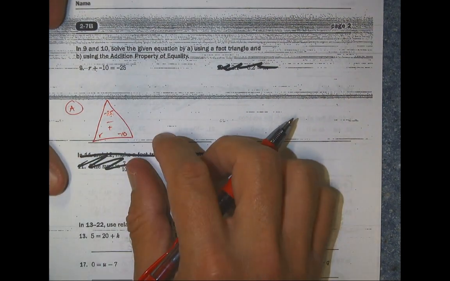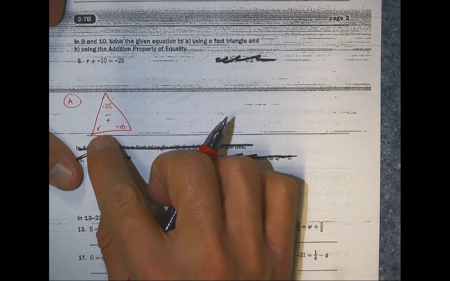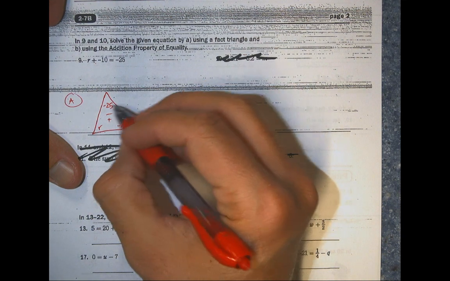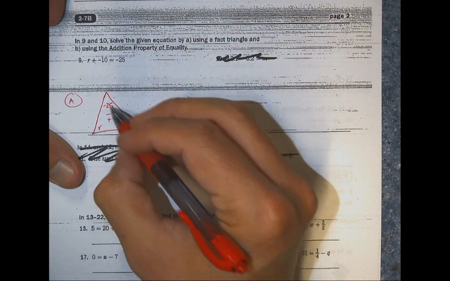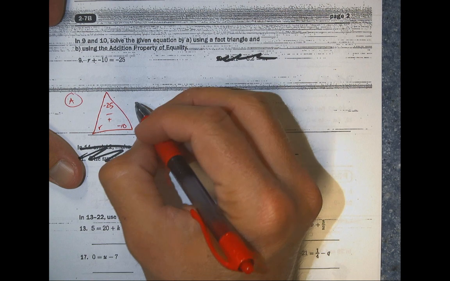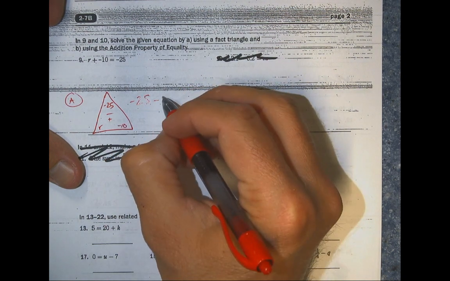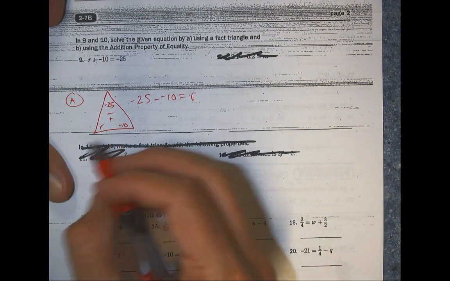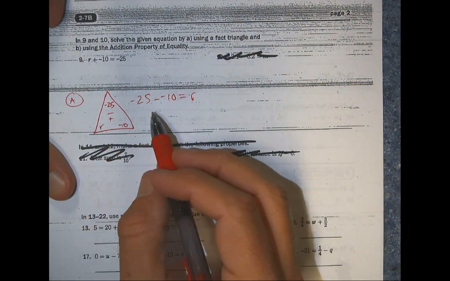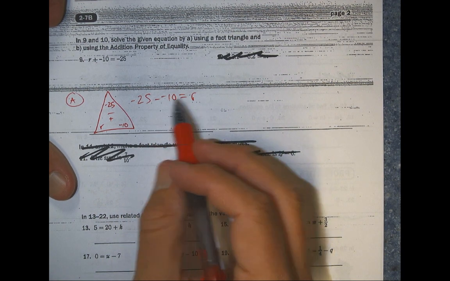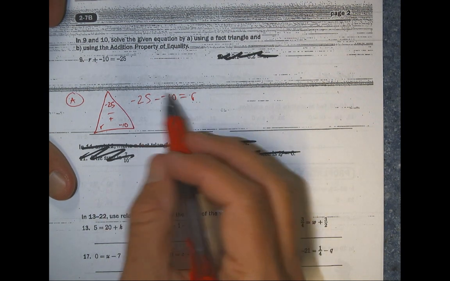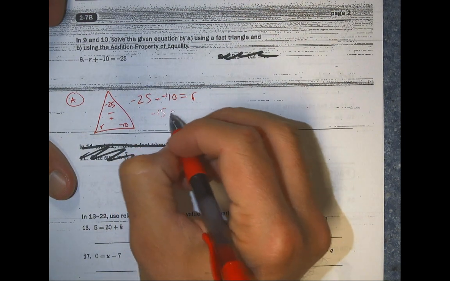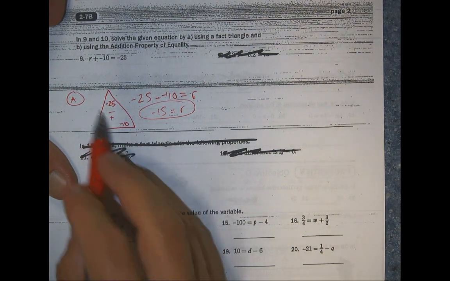If you're going to solve this using the fact triangle, what you do is you isolate the variable. So you're going to combine the other two together, and they're going to equal your variable. So if I'm reading this fact triangle from top to bottom, since I want these two together, because those are your numbers, it's -25 minus -10 equals r. Now, we've talked about there's 4 facts total, but you want to create the one that isolates your variable. So it's numbers equals r. Then you can just do the math. So -25 minus -10 goes plus plus, and this is -15 equals r. So that's letter A. That's how you use a fact triangle.